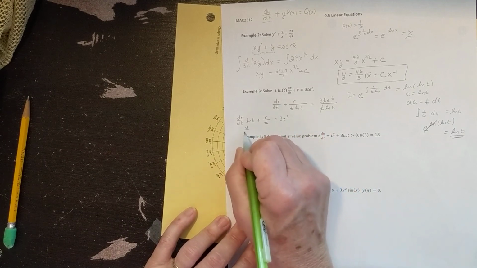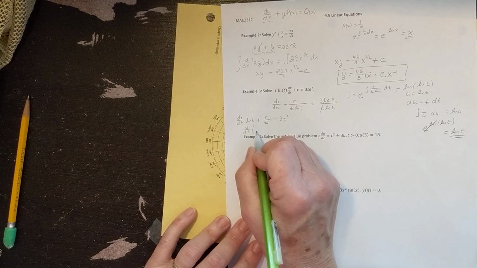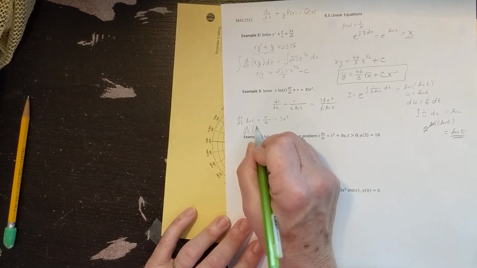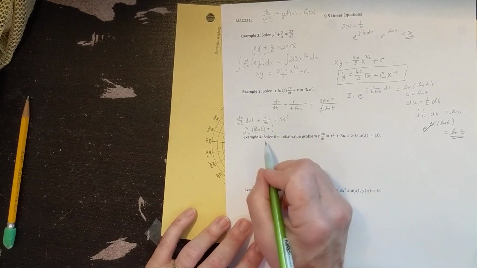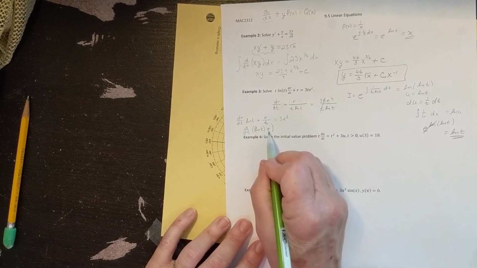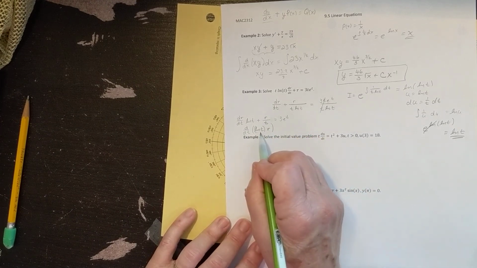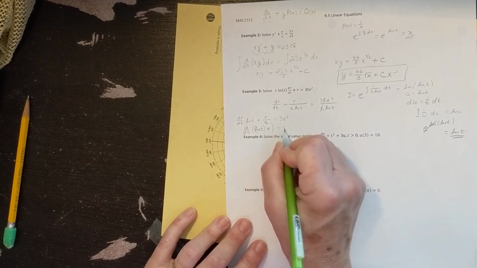I recognize this as the product of two functions, r times the natural log of t. First times derivative of second plus second times derivative of first, that works. It's equal to 3 e to the t.